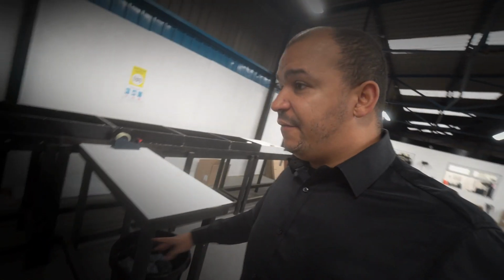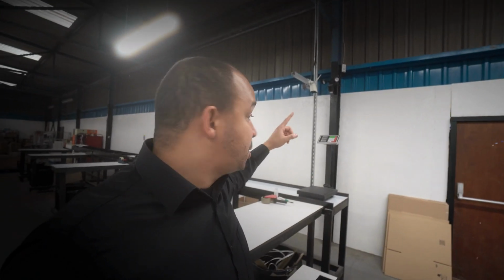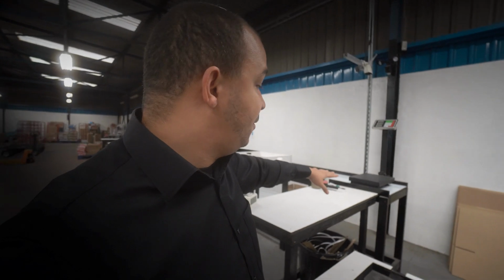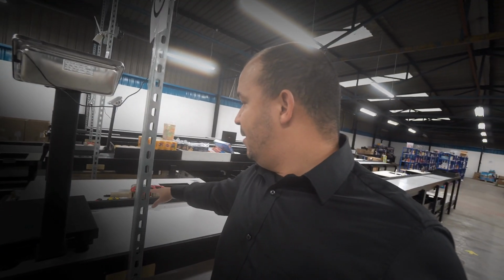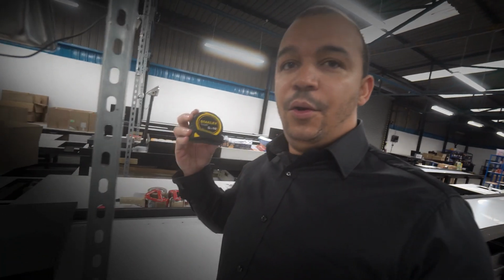We have bins underneath every single station for the rubbish. When it comes to the boxing station, we've got a quality control camera. We've got a weighing scale for all the boxes. We have these benches that prevent the team from bending down and hurting their back, so that's a big thing. We've got tape guns and measuring tapes. We've got all the equipment for every single requirement, whatever position or stage it is in the warehouse.